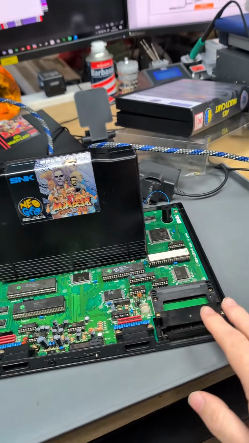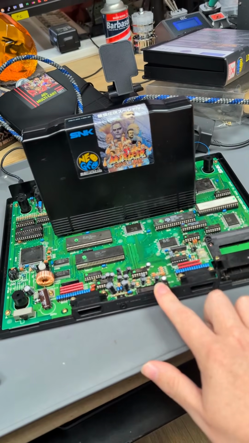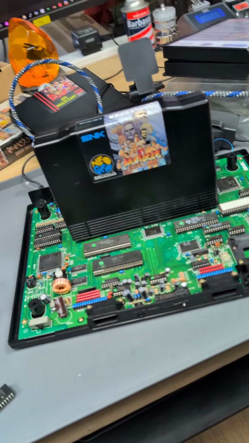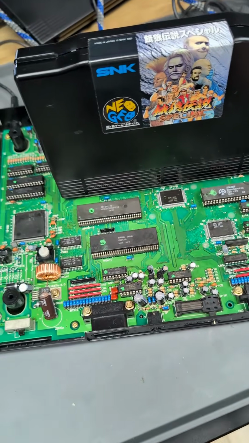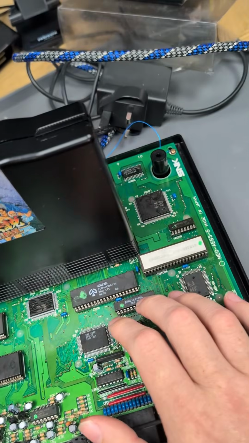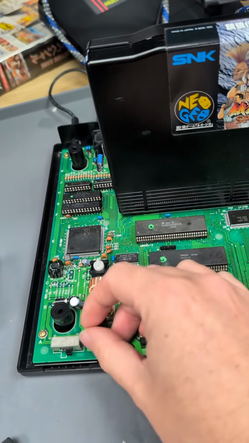So here is the console in question. We have a Neo Geo AES. There's multiple of these in at the minute. The customer has 2 sent in for repair, and both have turned out to be quite problematic. They've had the sockets replaced, a bunch of work done. But let's take a look at the issue.